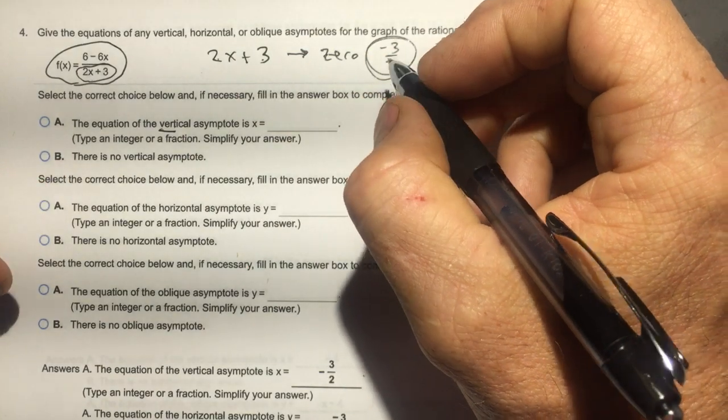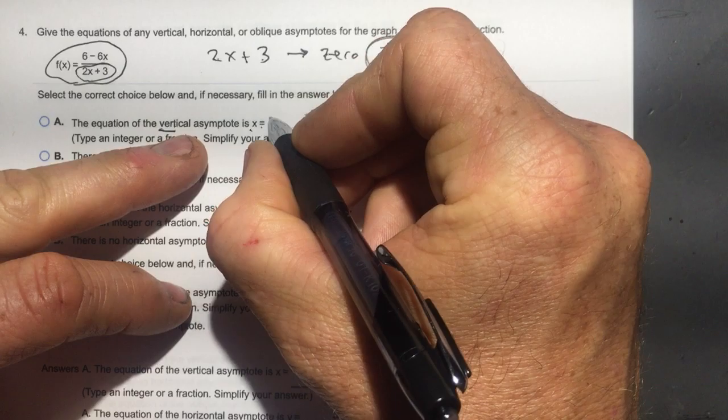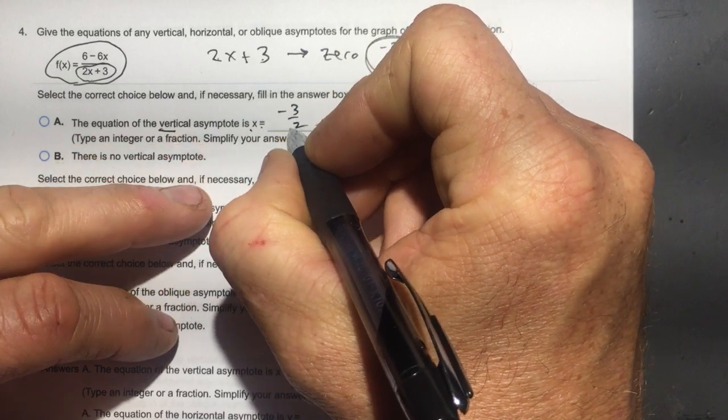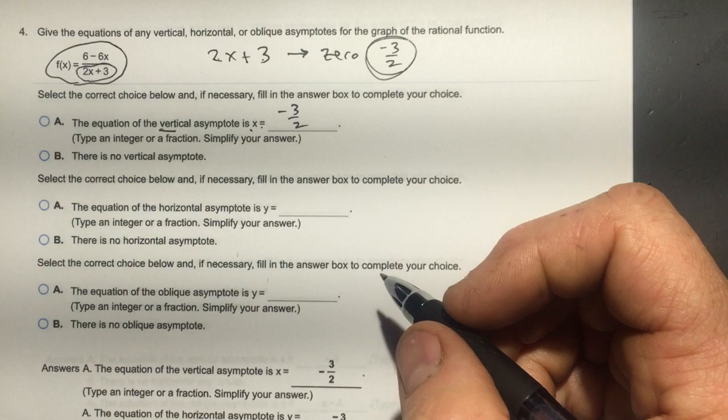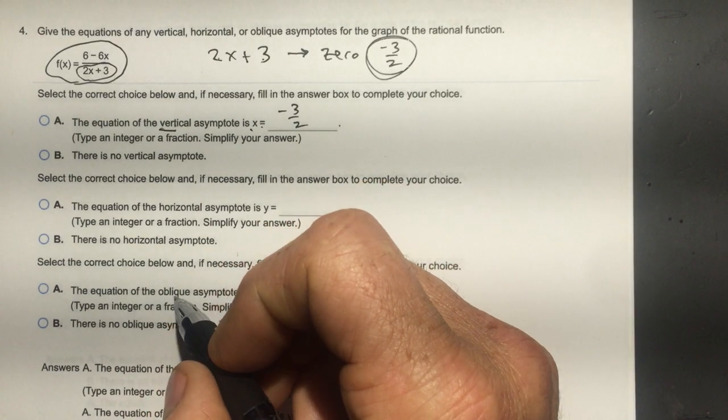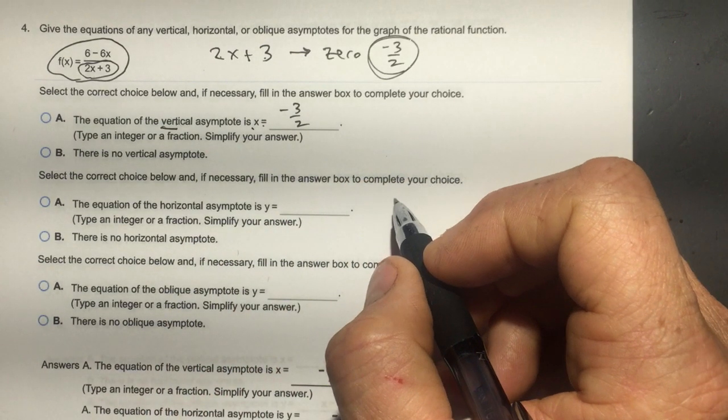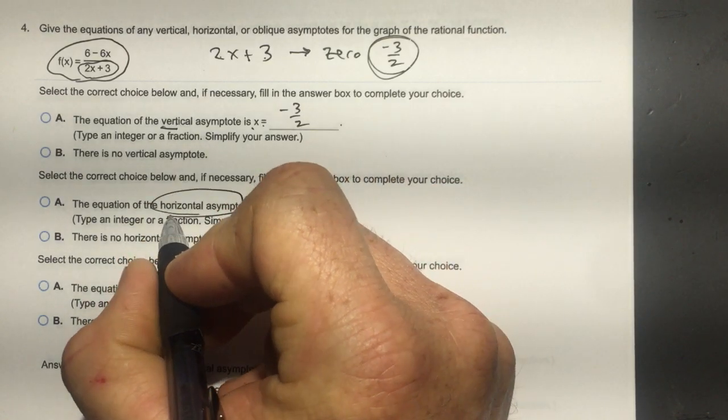This is my 0, which is x equals -3/2. That's my vertical asymptote. All right, what about the horizontal asymptote?